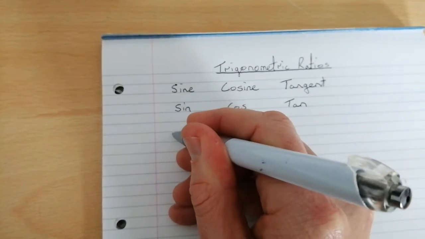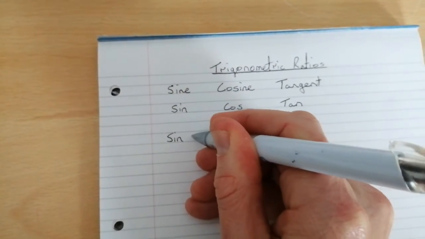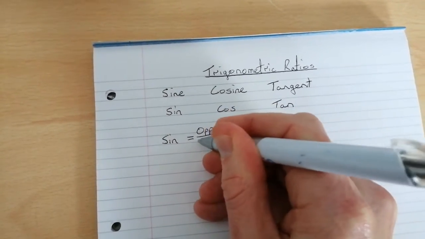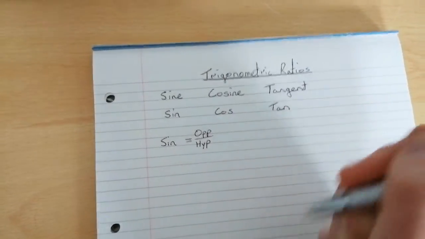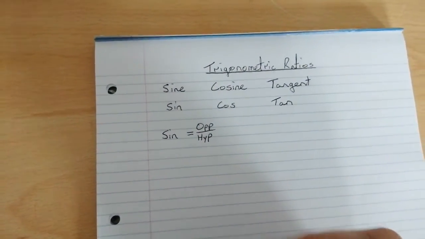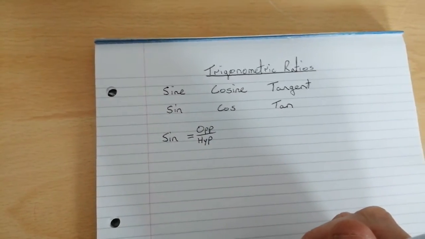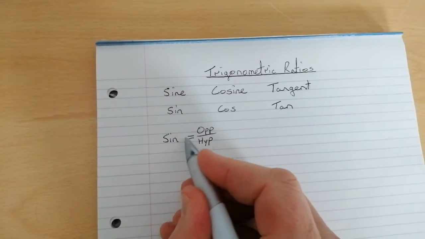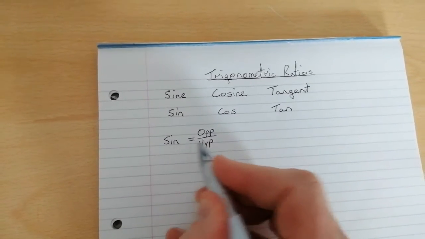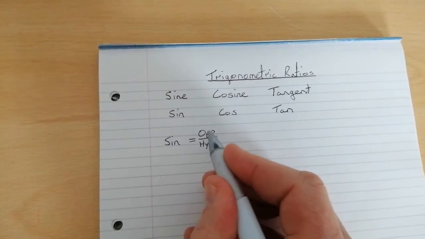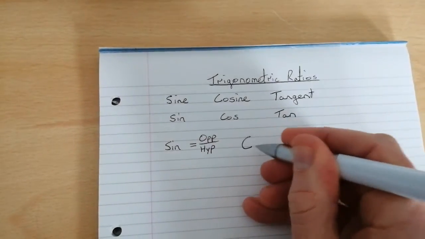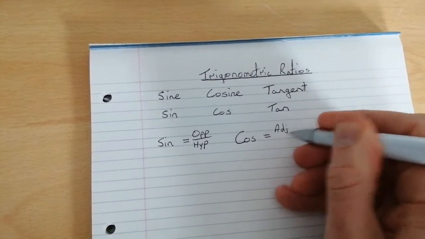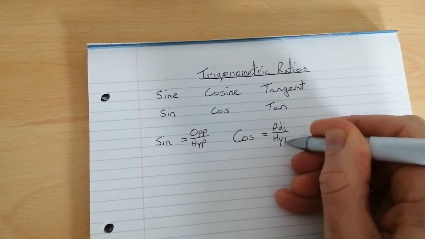So the first one is sine is equal to opposite over hypotenuse. So not the type of formula you're usually used to where it's just x squared plus 3 or something like that. Sine, and when we're writing it we leave out information here, but normally we put in an angle when we go to use the formula. So sine of some angle is equal to opposite over hypotenuse. Cos is equal to adjacent over hypotenuse.